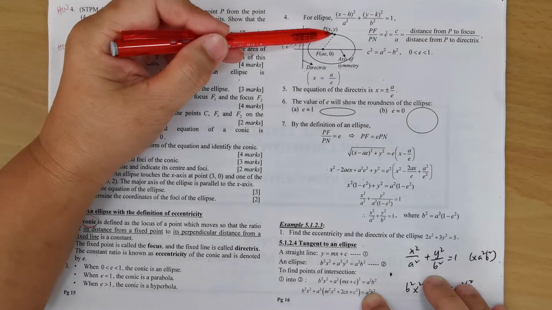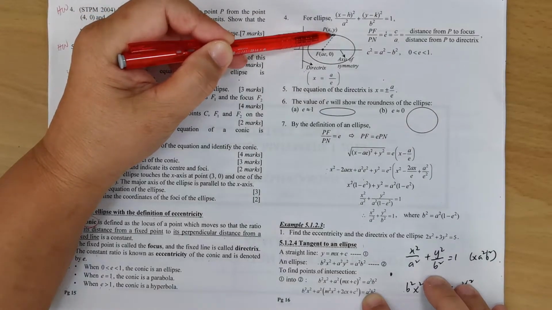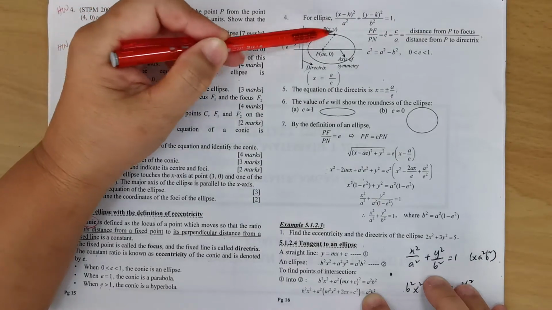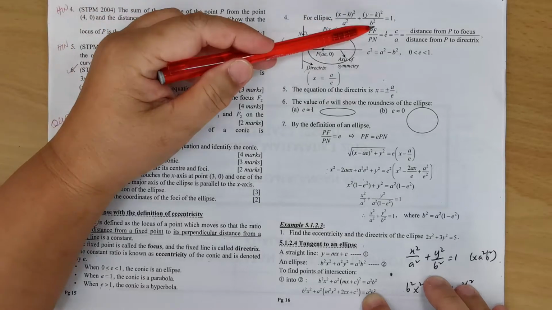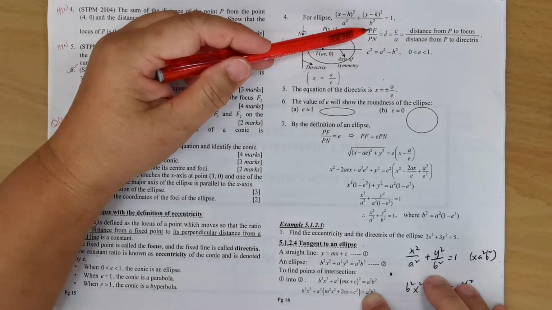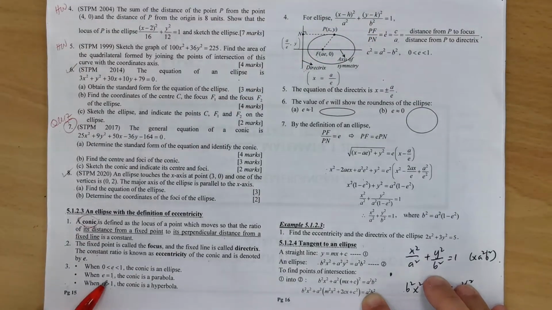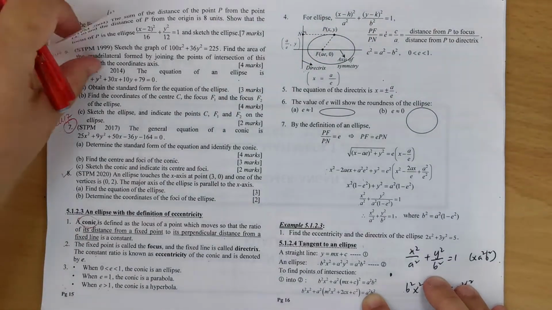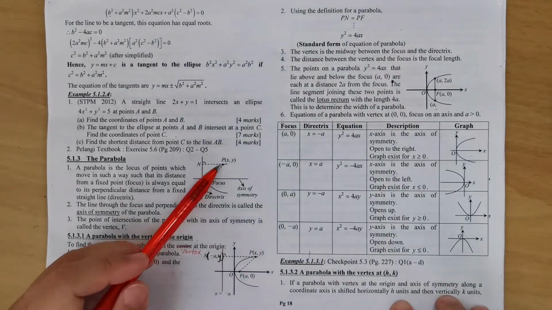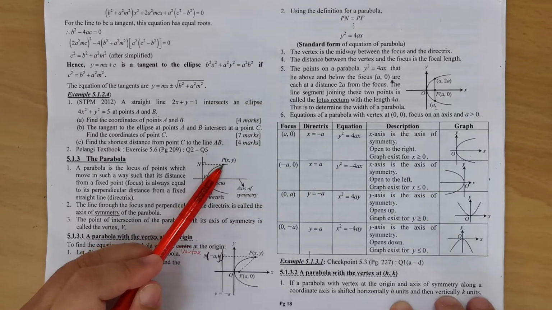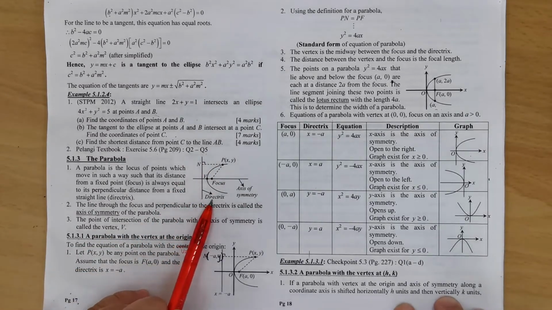E is the ratio of the distance from the moving point to the focus, and the perpendicular distance from the moving point to the directrix, the ratio PF to PN. When they are the same, E equals 1, so the conic is a parabola. So this is the definition for parabola: its distance from the focus is the same as the perpendicular distance to a straight line we call the directrix.